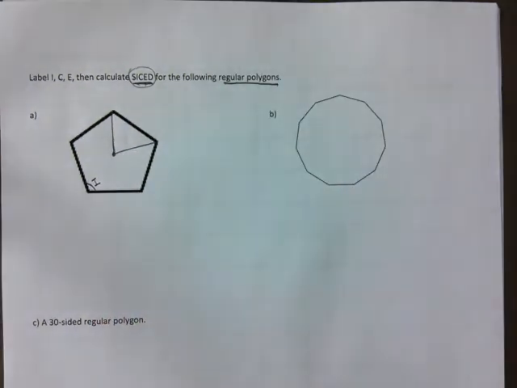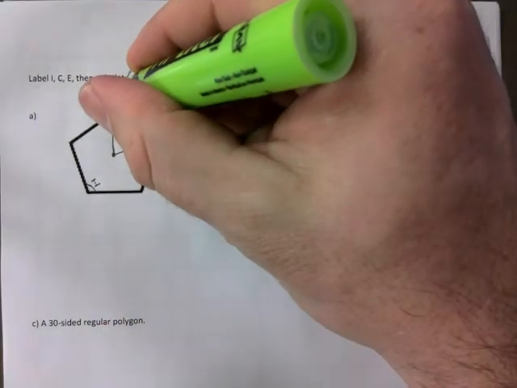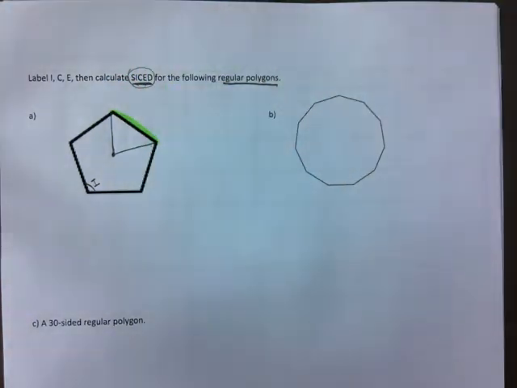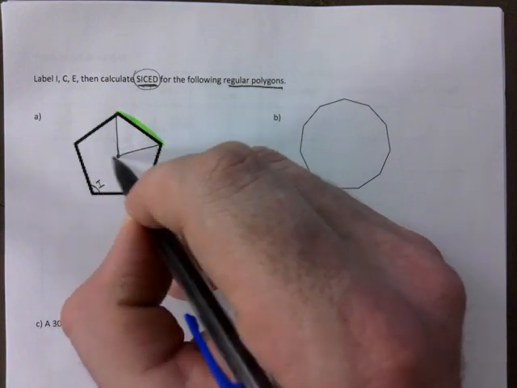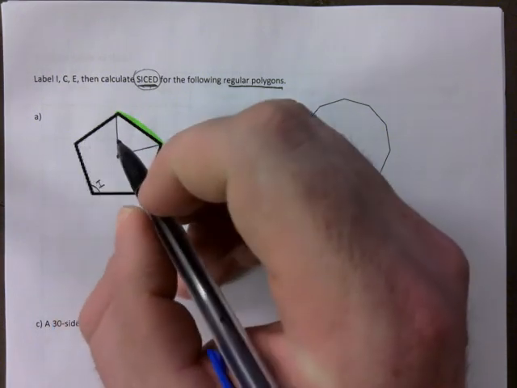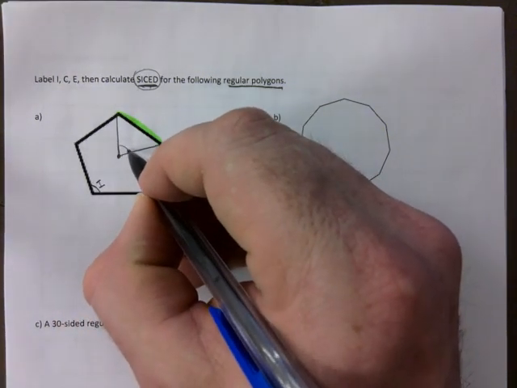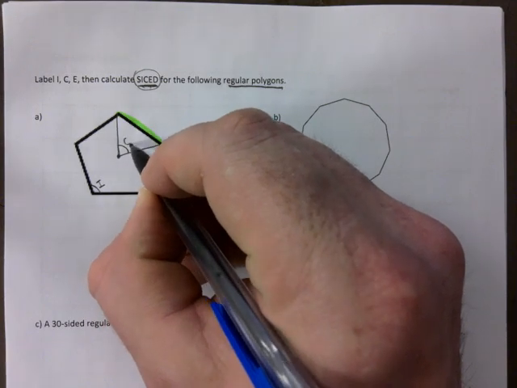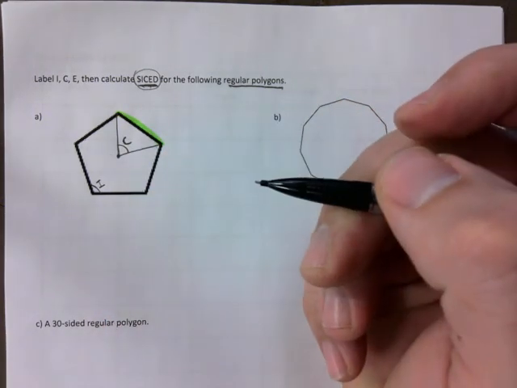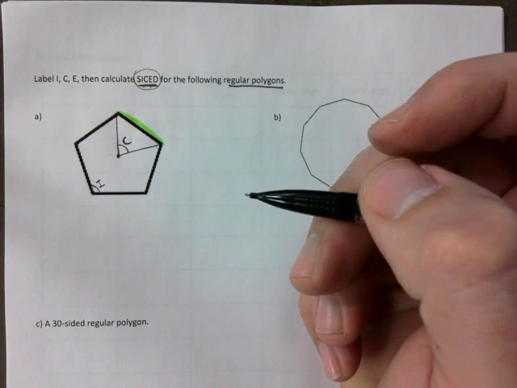It's connected, right? Keep in mind that one of the sides here is connecting those two lines. You can't go over here because then it would be more than a central angle. So that angle right there is what we call the central angle. So you label that with C.